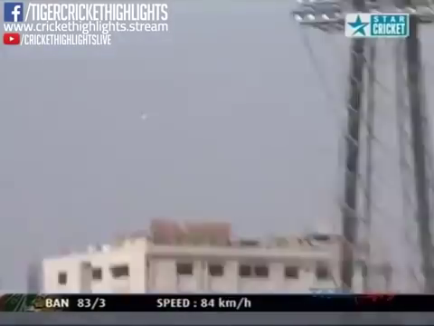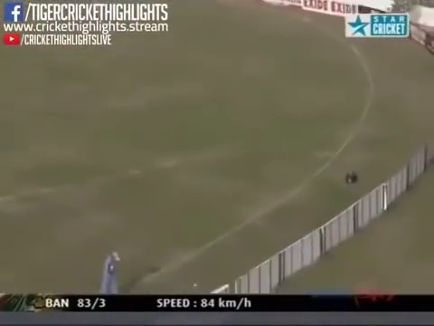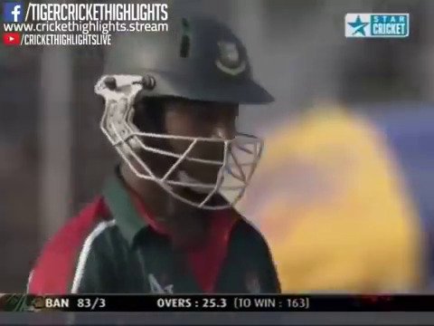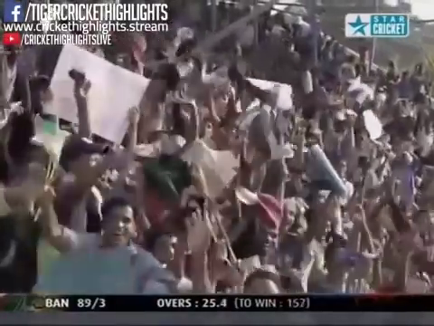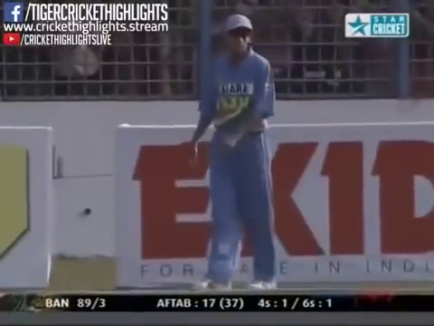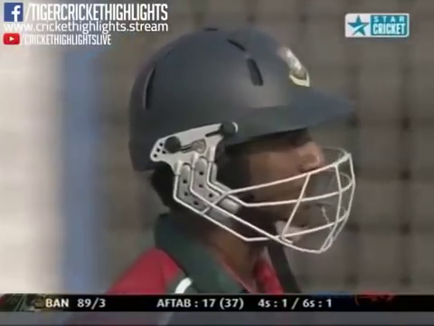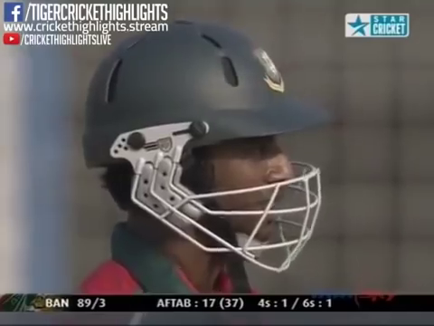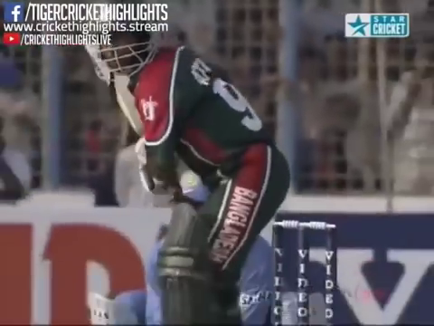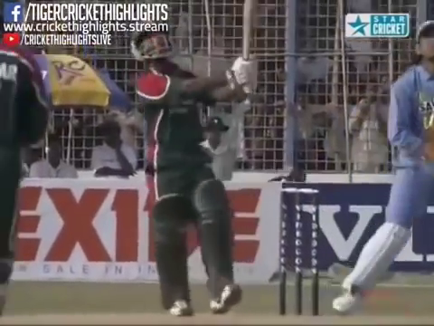He's got hold of this one. And that's gone. It's still travelling. It's way over the top. Ajit Agarkar was in place, but it's gone over the top. So Aftab finally prevails. 6 beautiful runs. Well, he's had a few misses in previous overs, but this one he's managed to get closer to the ball and he's connected it well.